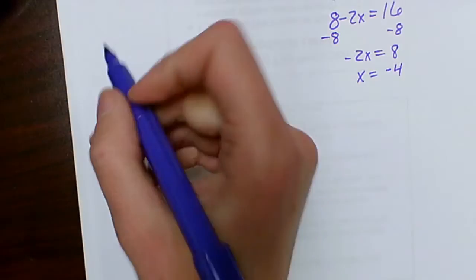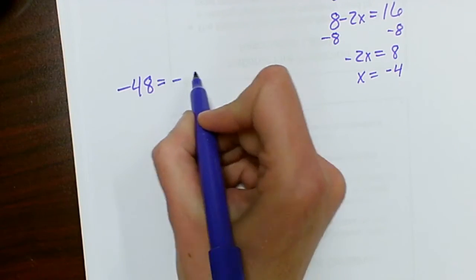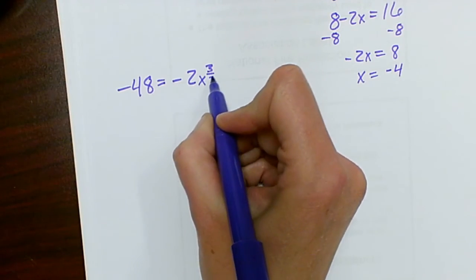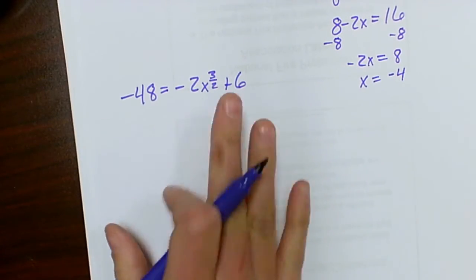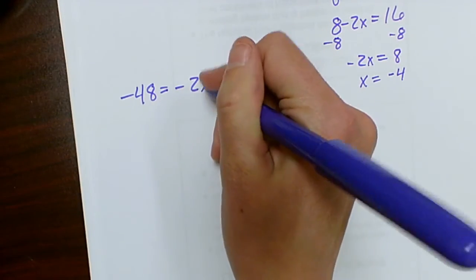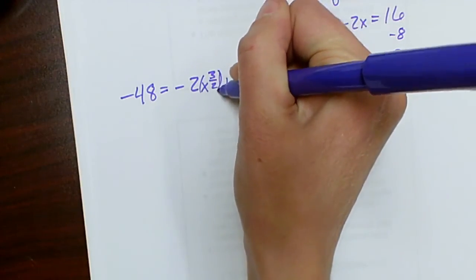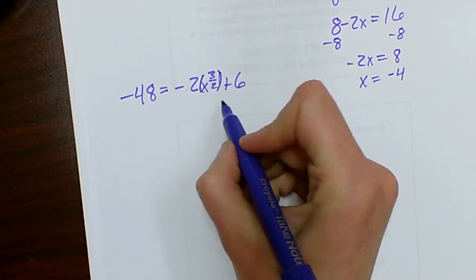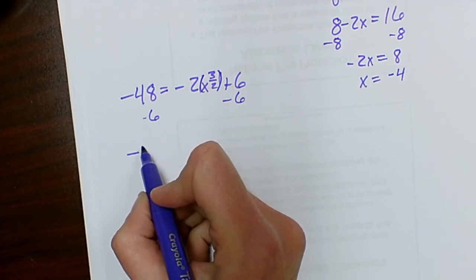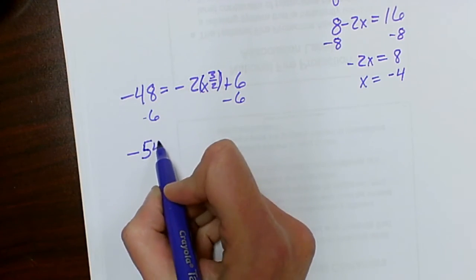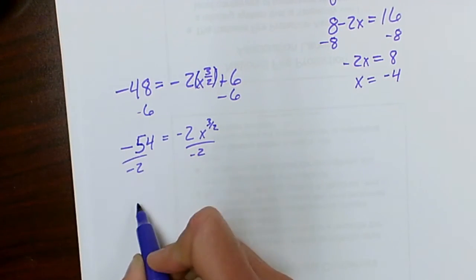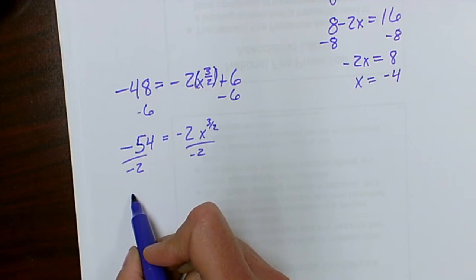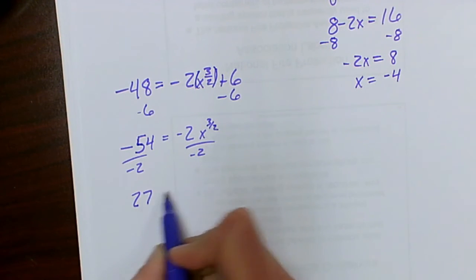Let's see here. Ooh, this one's a good one. And then this one will be the last one. Okay, and that's to the power. So we need to isolate this little guy right here. Okay, we can even put him in parentheses and say we need to isolate only that guy. So subtract the 6 over. Divide by -2. 27.